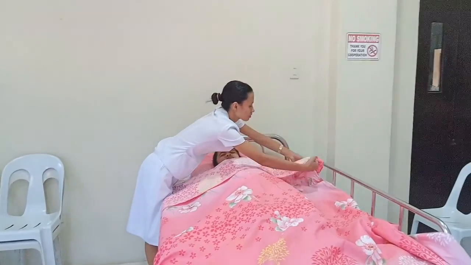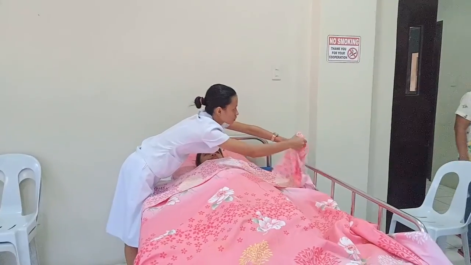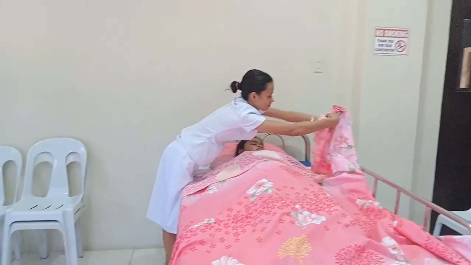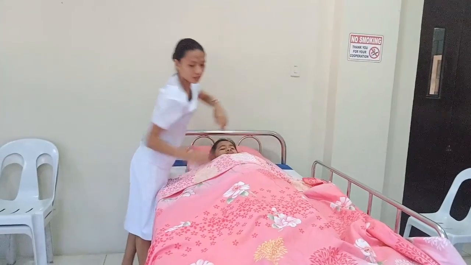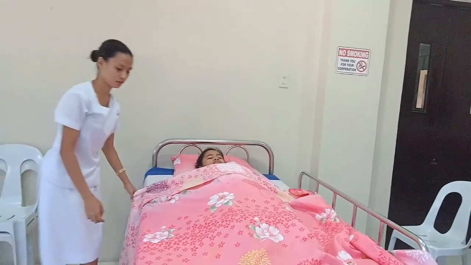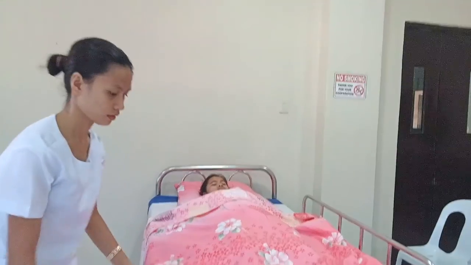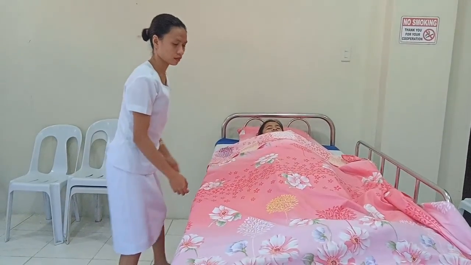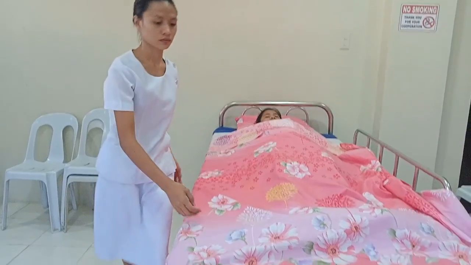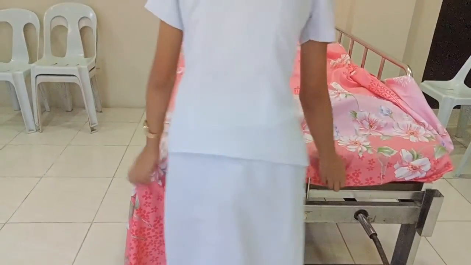Step 4. Apply or complete the top bedding. Spread the top sheet over the client and either ask the client to hold the top edge of the new sheet or tuck it under the shoulders. The sheet should remain over the client when the bath blanket or used sheet is removed. Complete the top of the bed.